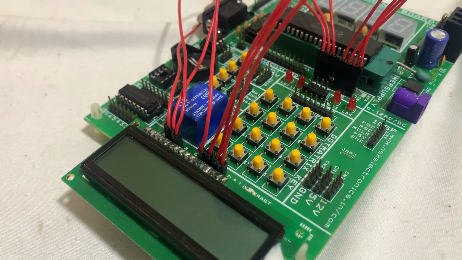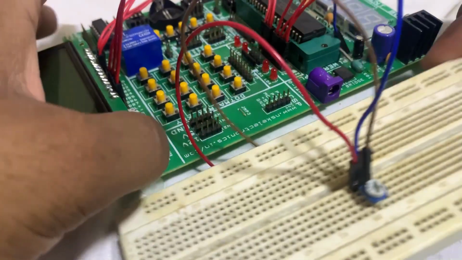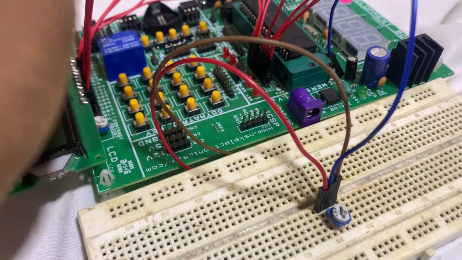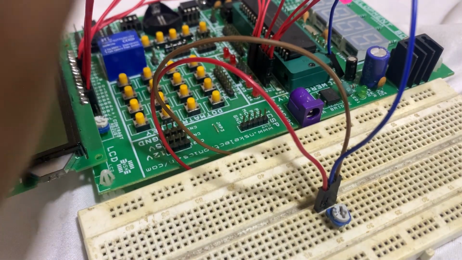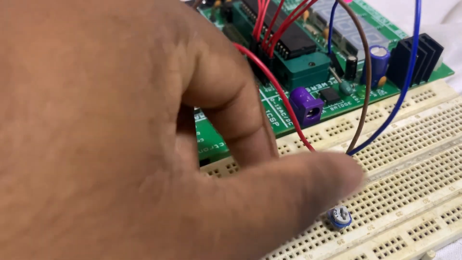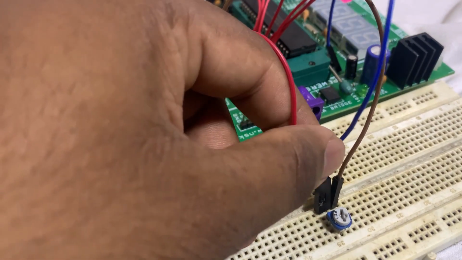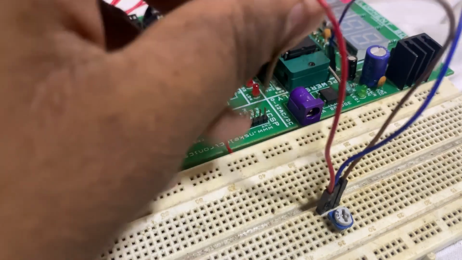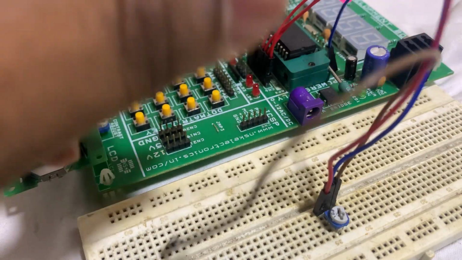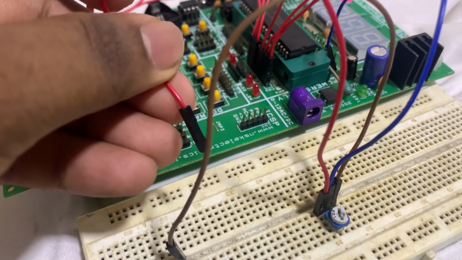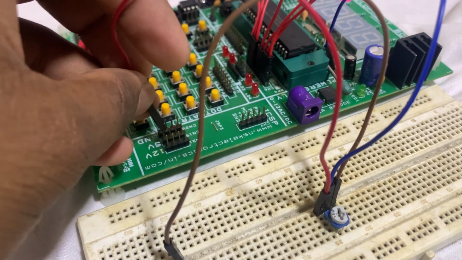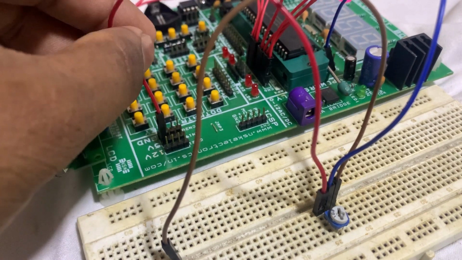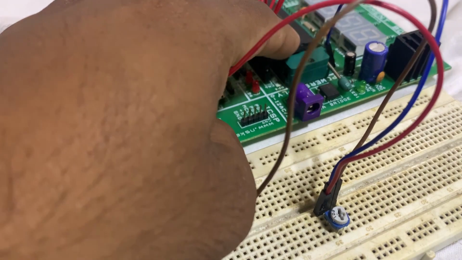Now that we have completed the connection between LCD and PIC16F877A microcontroller in 4-bit format, let's try to connect this variable resistor which we are going to interface to the PIC16F877A. So here you can see we are having totally 3 terminals in this variable resistor. So regarding this left terminal, I am just going to connect this leftmost terminal to the 5V of this development board, which is commonly shorted to the 5V of this microcontroller.